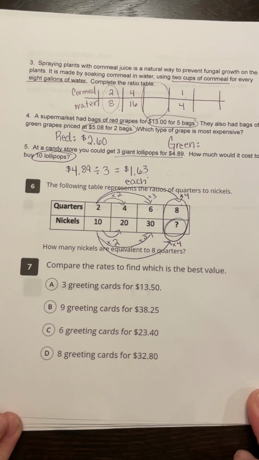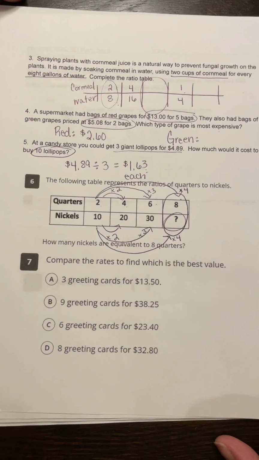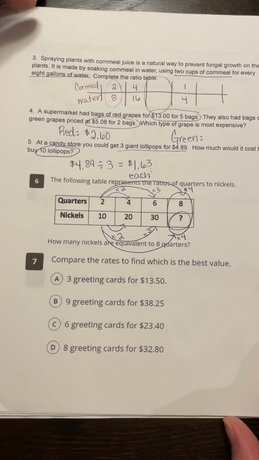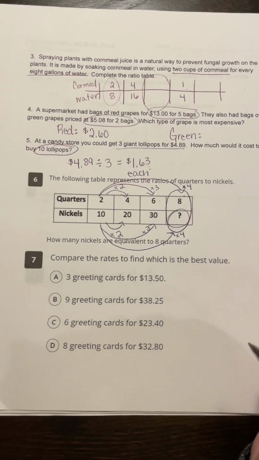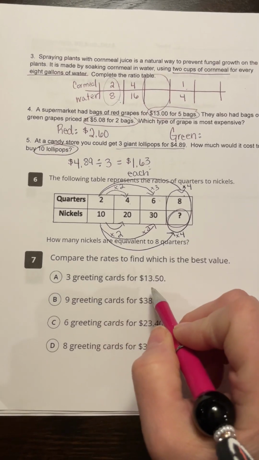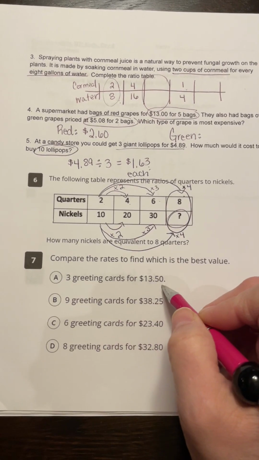Number 7, compare the rates to find which is the best value. So once again, this is about unit rates. 3 greeting cards cost $13.50.